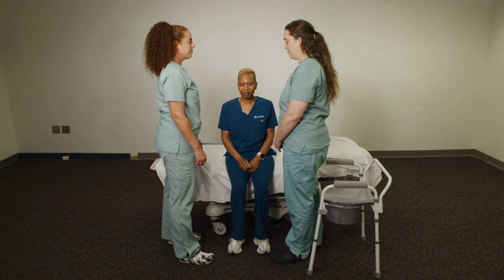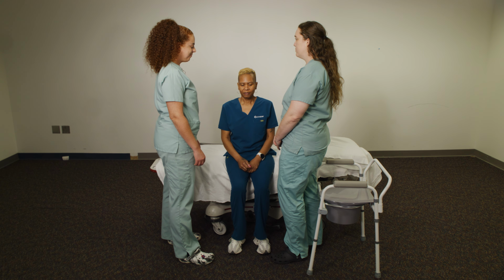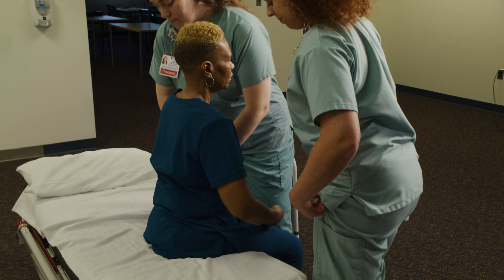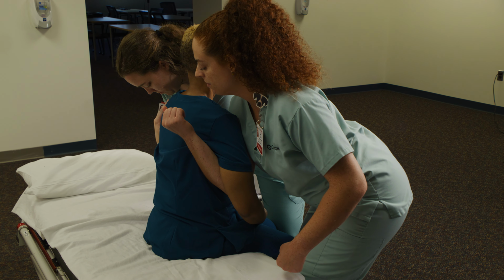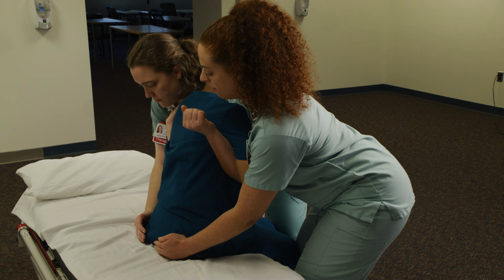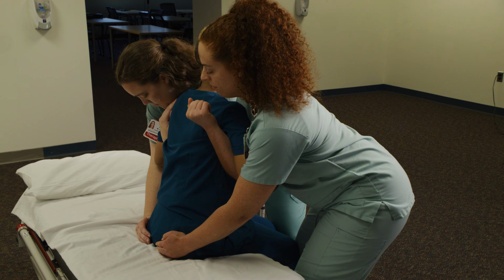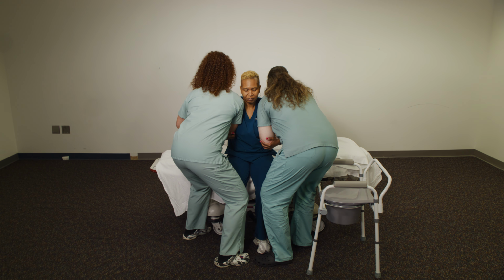For a 2-person transfer, the mobilizers will stand to the side of the patient. They will use their outside arm to scoop underneath the patient's arm, use the inside arm to scoop behind the patient, and have the patient grab the elbows.